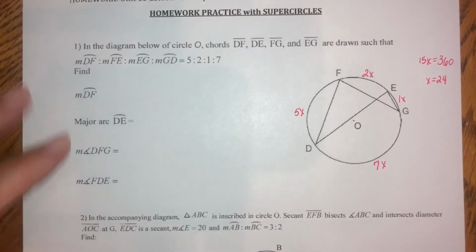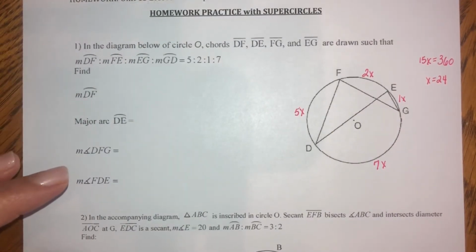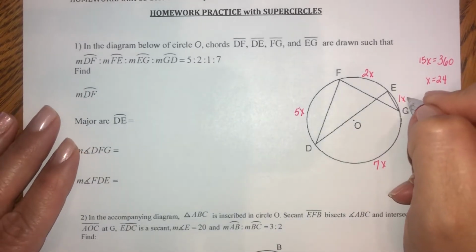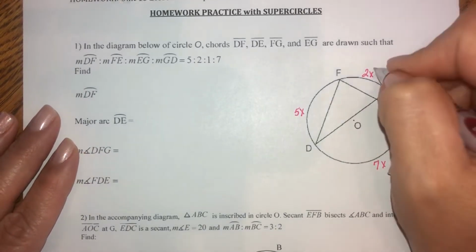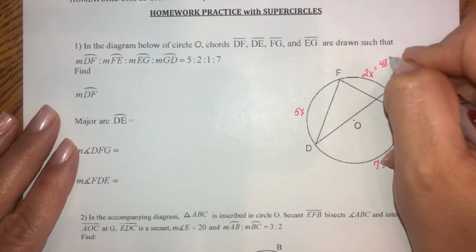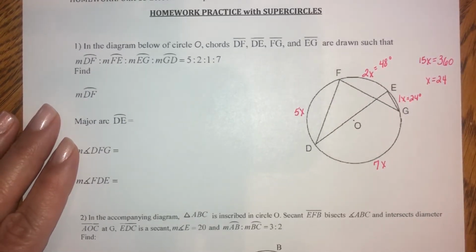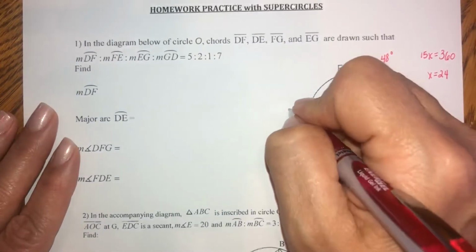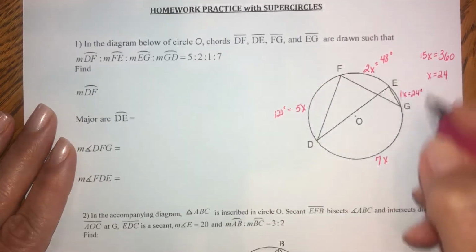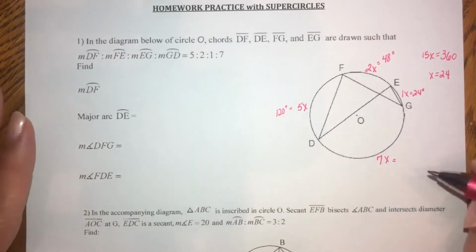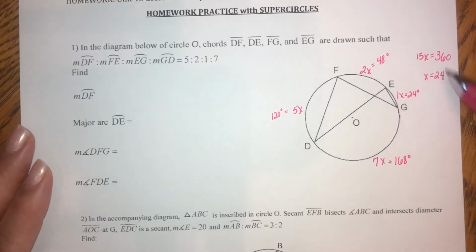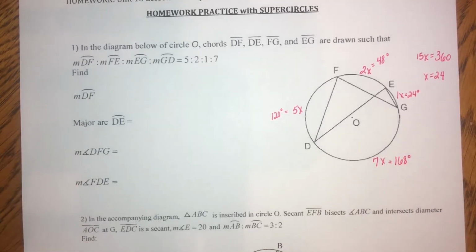Honestly, before I even go look at what they're asking me for, I think it's a really good habit for you to get into to just go back and plug that all in. 1 times 24 is 24 degrees. 2 times 24 is 48 degrees. 5 times 24 is, of course, 120 degrees. And 7 times 24 will, of course, work out to be 168 degrees. So that's how you get that problem started. Solve for x, figure out what all the arcs are around the outside. Now we can answer our questions.